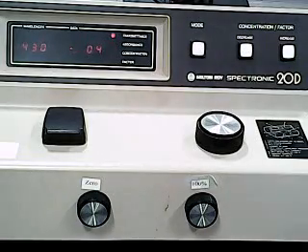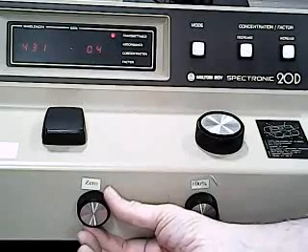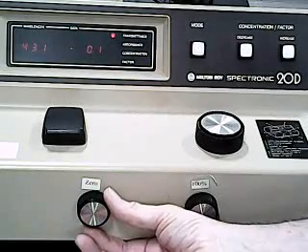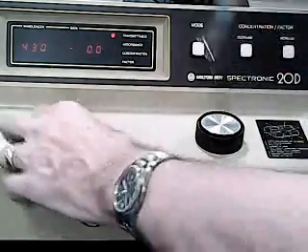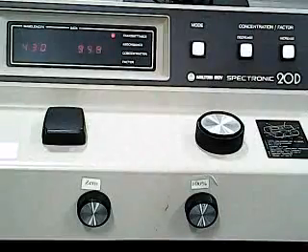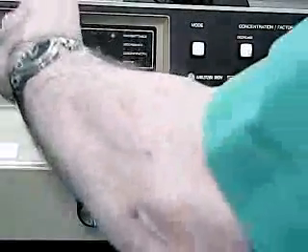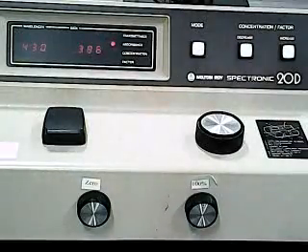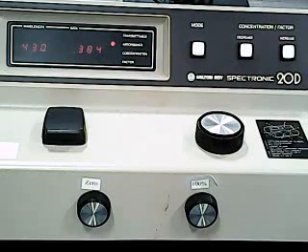We're now ready to check our fourth sample. Again, make sure our 0 is 0. Make sure our blank is reading 100. Put in our sample and go to absorbance. And so there is the absorbance of our fourth iron sample.